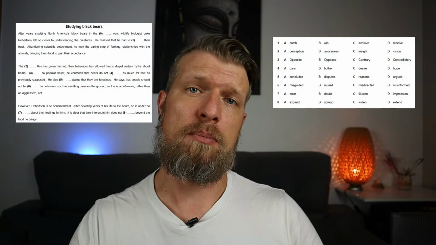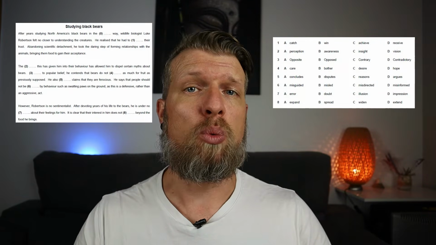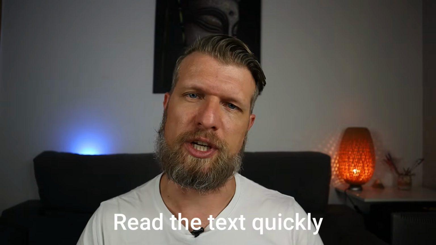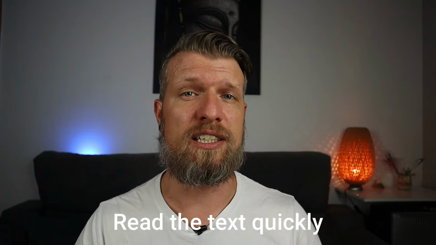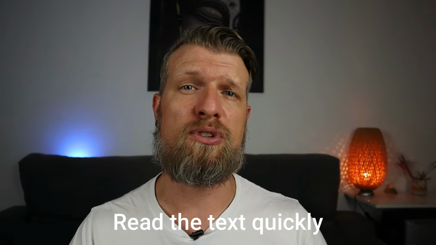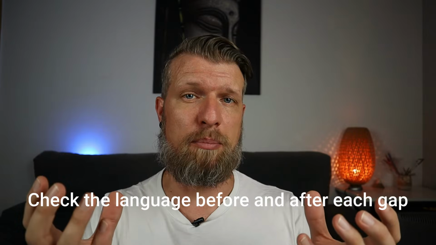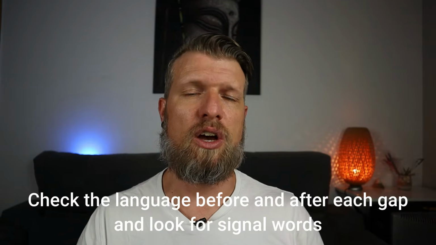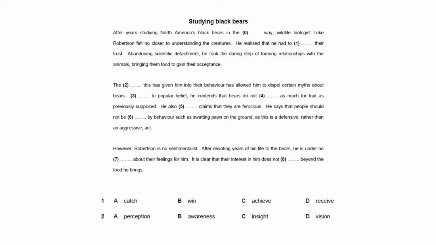In part 1, you have to read a short text with 8 gaps. And for each gap, you have to choose from 4 options, A, B, C or D, the correct word for each gap. Firstly, it is always a good idea to read the text quickly. This helps you get a general idea of the text and also an idea of the vocabulary. Next, you want to analyze what's around the gaps. Have a look at what's before and after the gap and look out for signal words which can help you find the correct option. As an example, let's have a look at the first 2 gaps.